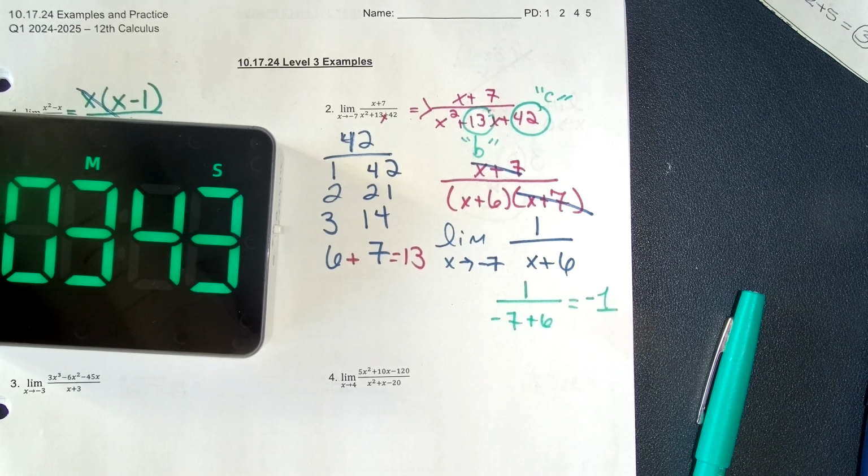And multiply to be positive. Yeah, it's 6 and 12.